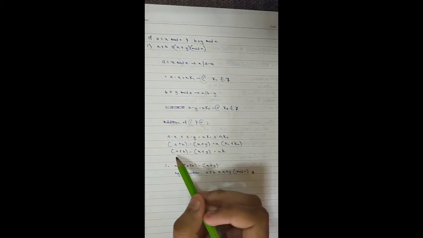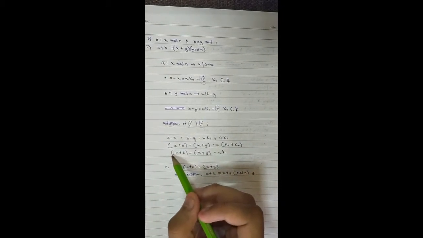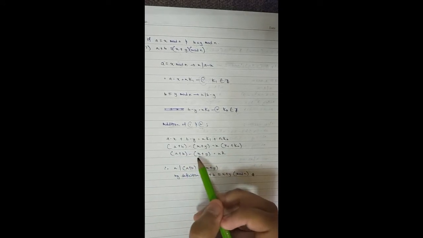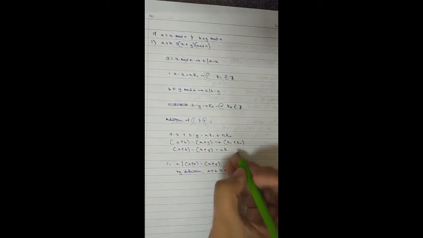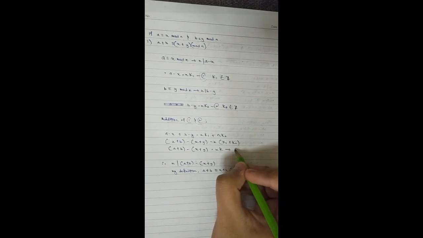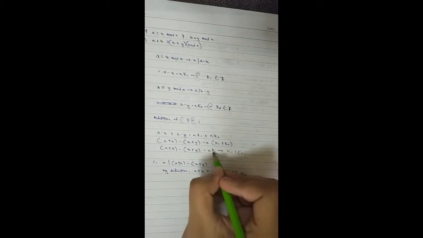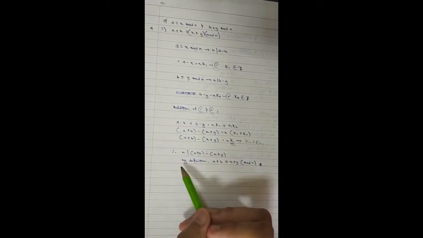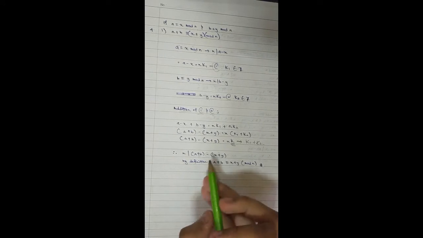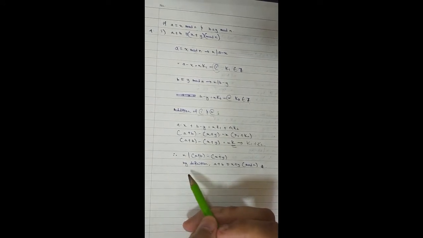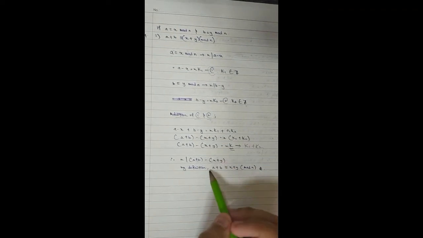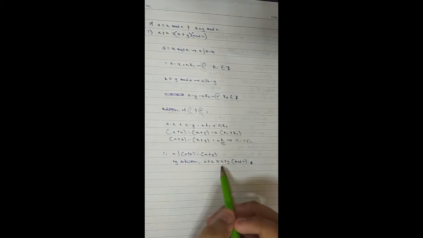Next we get A plus B minus X plus Y equals NK, where K1 plus K2 equals K. So in conclusion, by the definition, we get A plus B congruent to X plus Y modulus N.